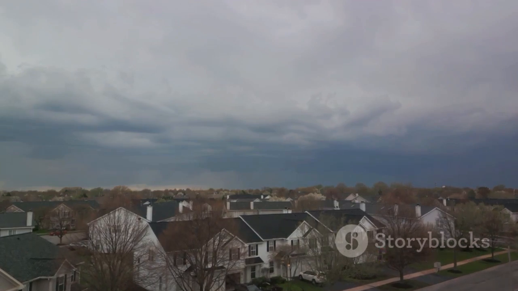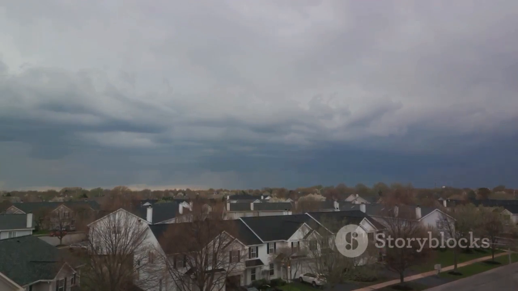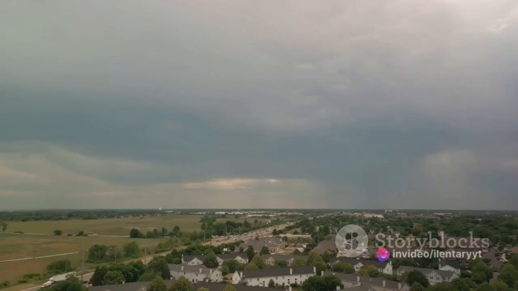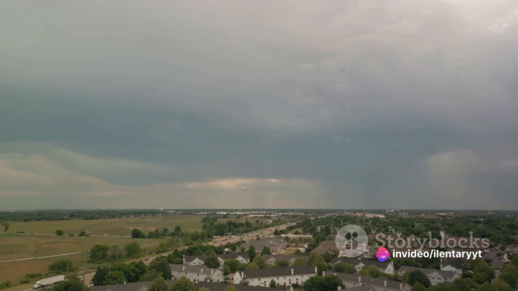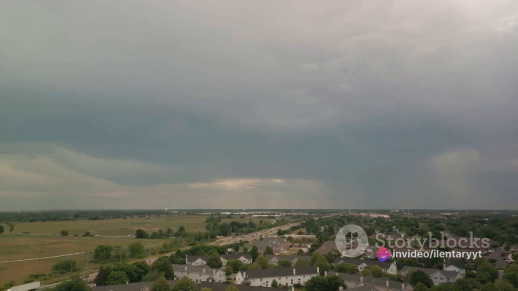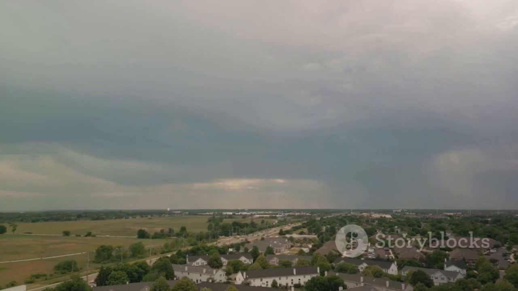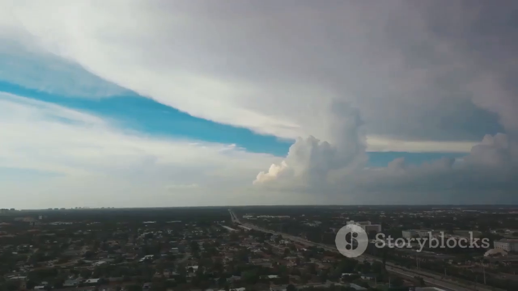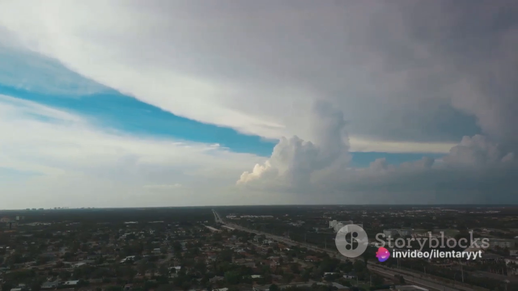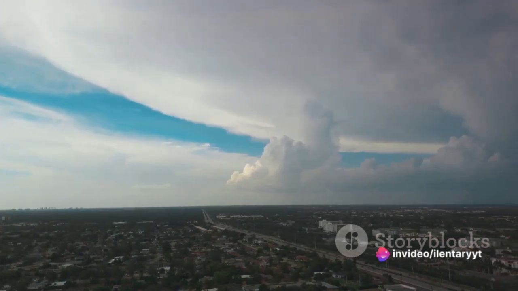So to recap, the key difference between scattered and isolated storms lies in the coverage of the storm activity over a region. Scattered storms indicate a larger area of coverage, with 30 to 50% of a region expected to experience storm conditions. On the other hand, isolated storms suggest a smaller area of coverage, with less than 20% of a region likely to be affected.